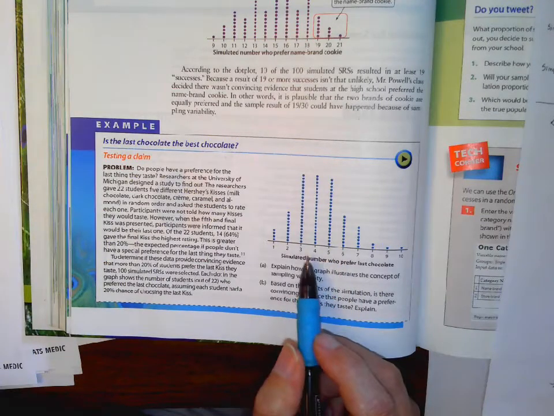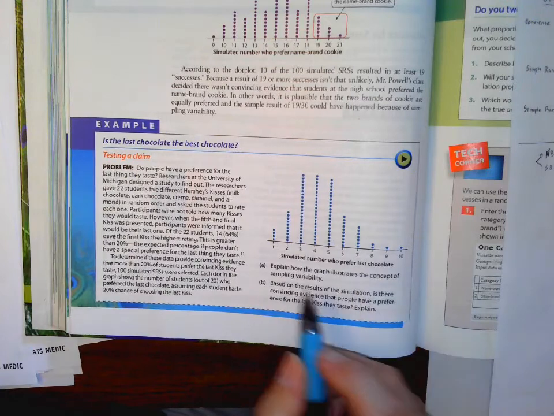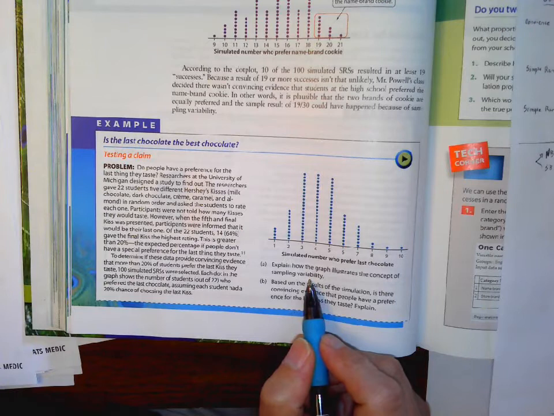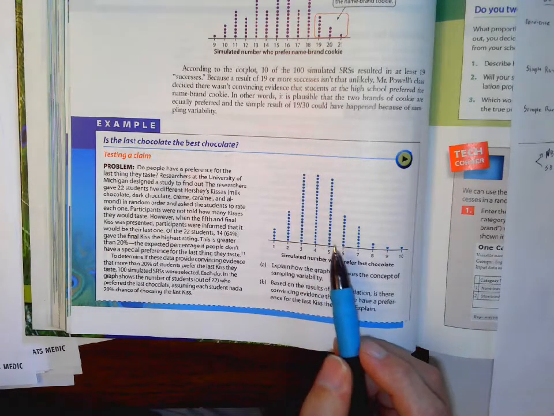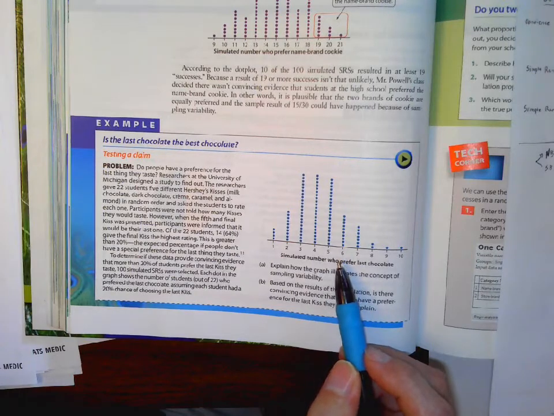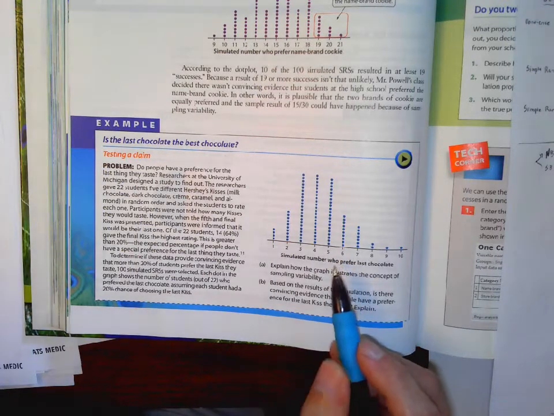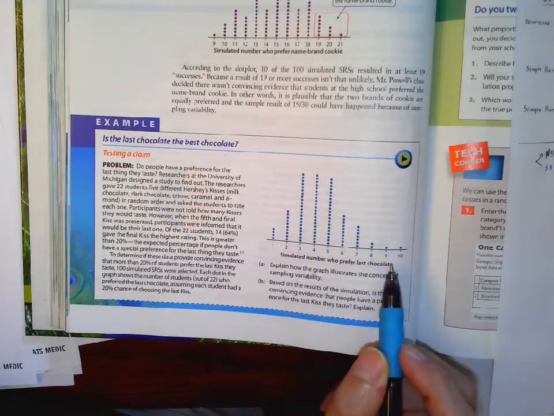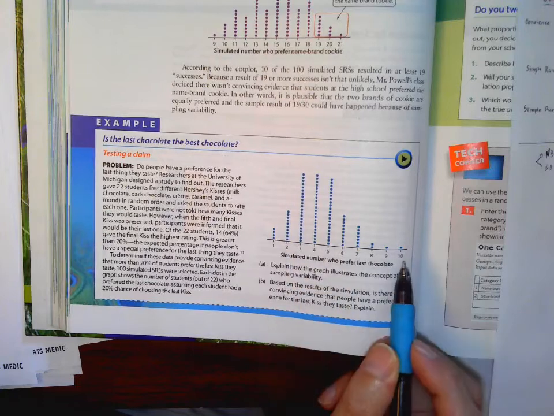20% chance. Okay, so part A. Explain how the graph illustrates the concept of sampling variability. So if researchers repeatedly take samples of size 22 from a population, okay, so they did this experiment many, many, many times, this shows you the number in the sample who prefer the last one. It tells us that it ranges from about 1 to 10. Usually we see 1 to 10 people preferring that last one.